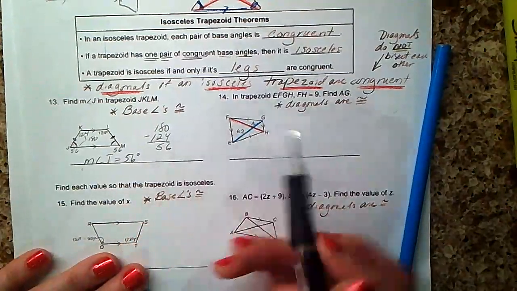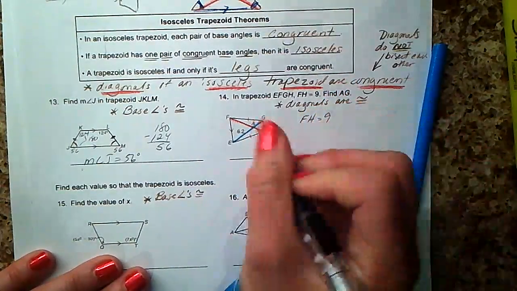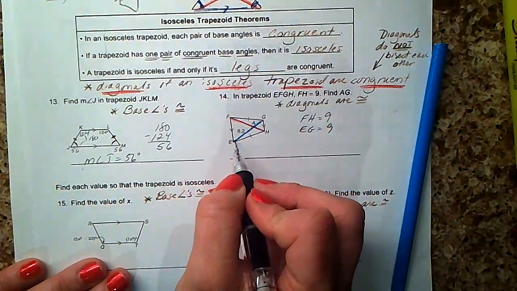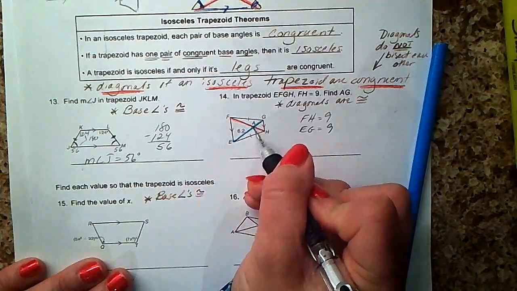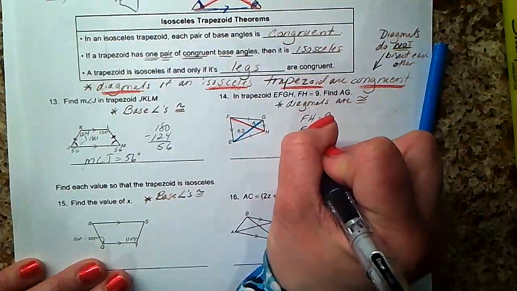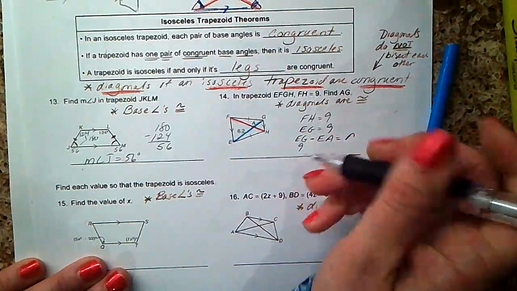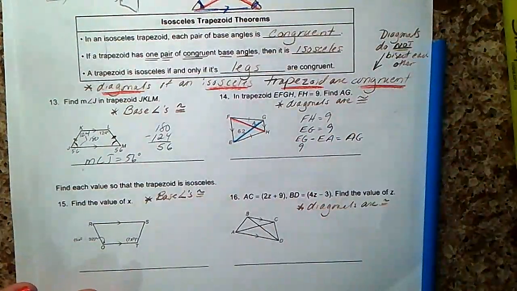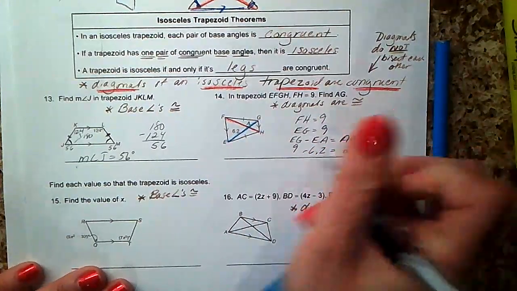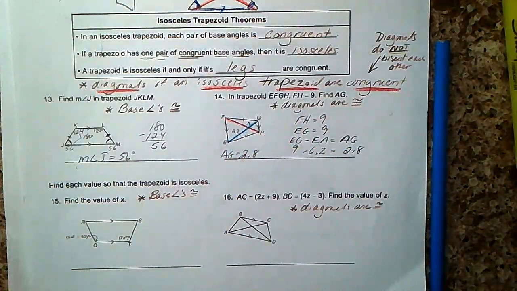So if all of that is 9, that means all of this is 9, right? So if your FH is equal to 9, also your EG is equal to 9. So if this whole thing is 9, and they're asking us to find AG, we have to take the entire length of 9, EG, and subtract EA from it, and that will leave us with AG. So the whole thing is 9, take away the 6.2, and I'm left with 2.8. So the length of AG works out to be 2.8. Okay? All right, let's do the next problem.